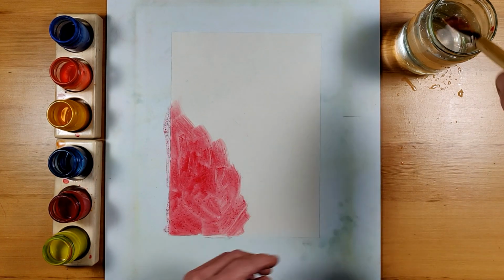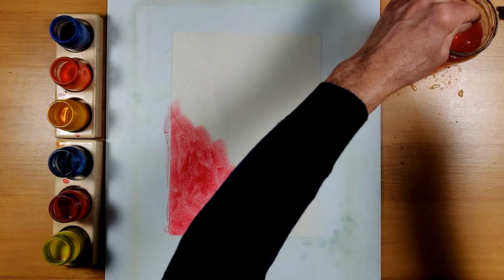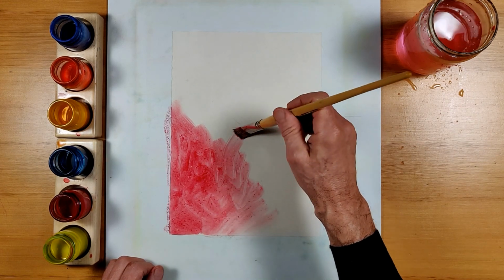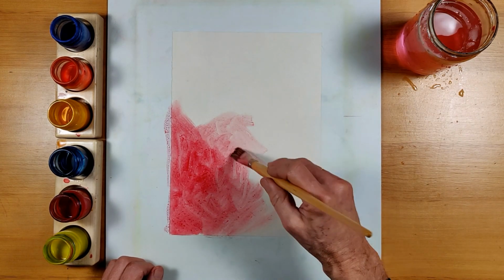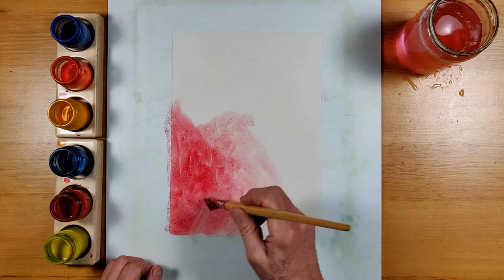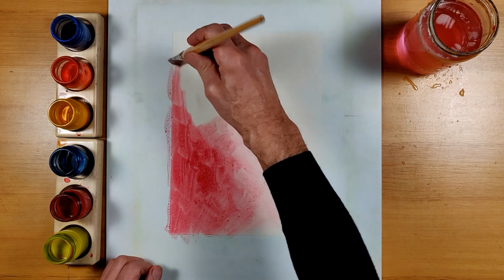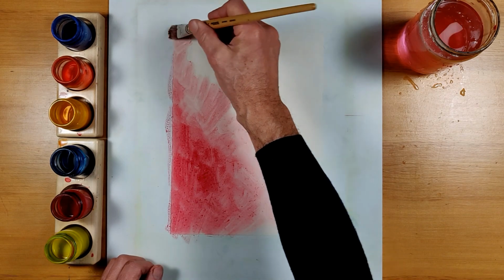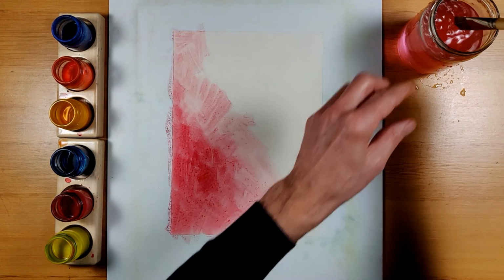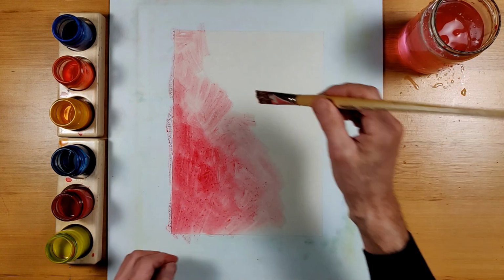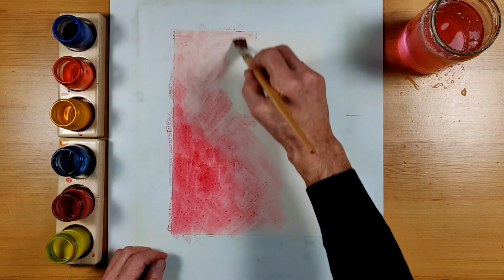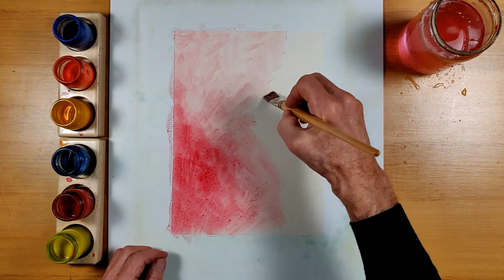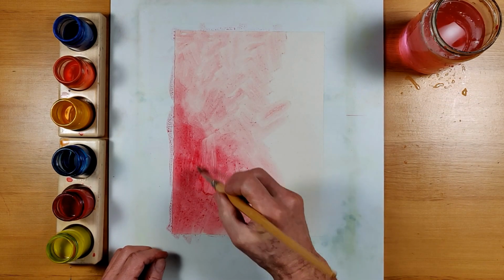And I use only water because I have enough red on the paper yet. Just for this video I took a smaller piece of paper to work a little bit quicker. The children have twice this size, the normal size.